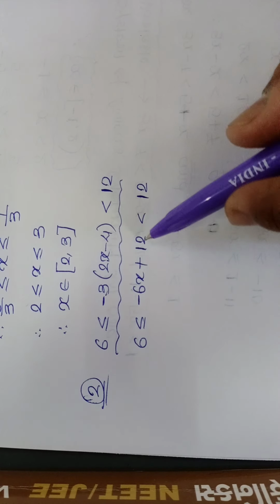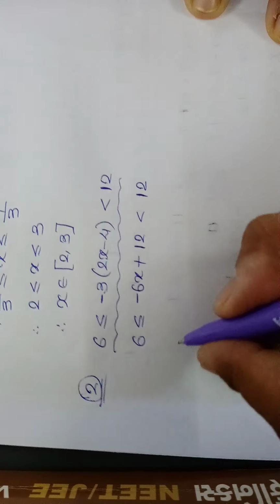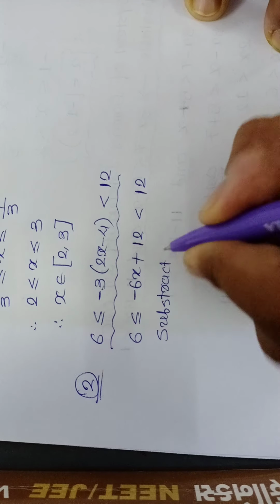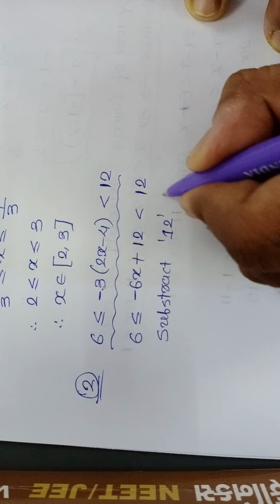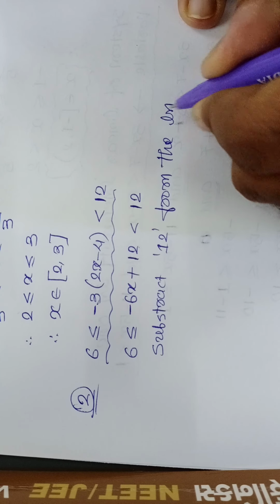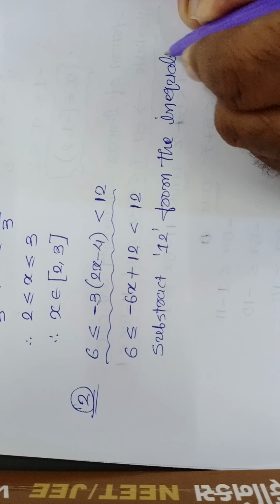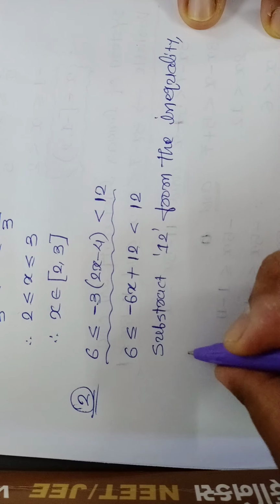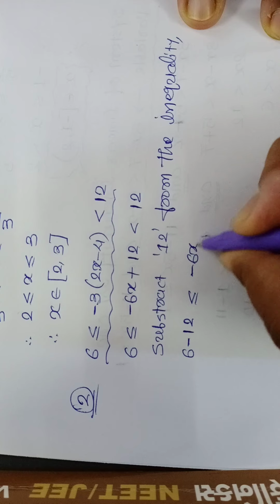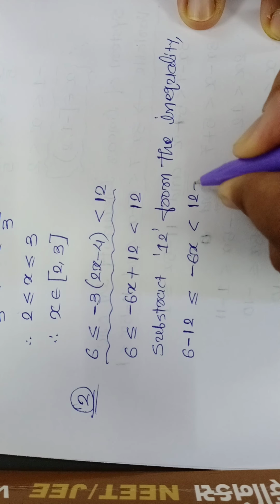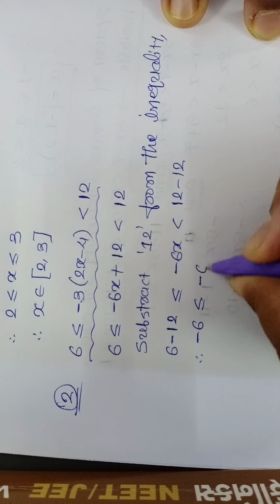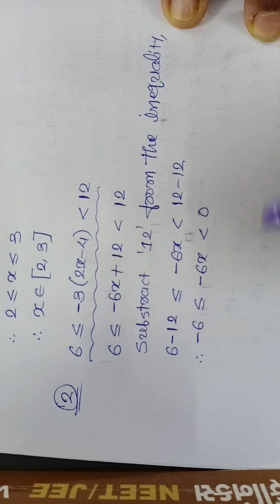Okay, now what to do? You know that first of all we remove this 12. So subtract 12, not add. Subtract 12 from the inequality. What do we get? So let us subtract. So 6 minus 12 is less than or equal to minus 6x, less than 12 minus 12. So my dear friend, this is minus 6 less than or equal to minus 6x, less than 0.